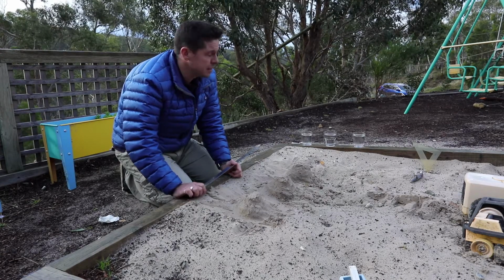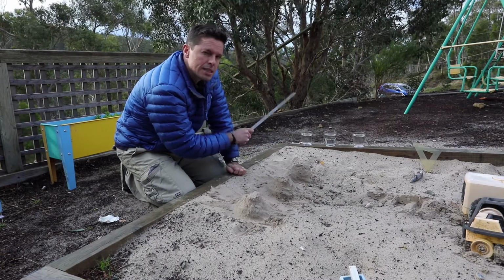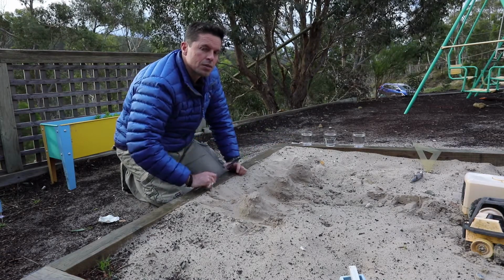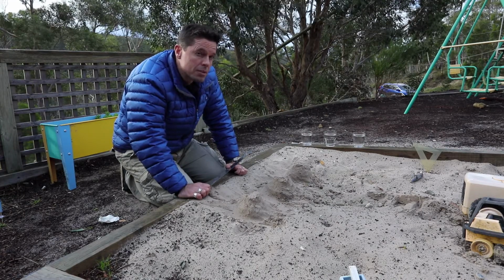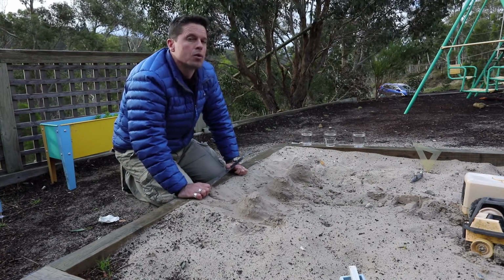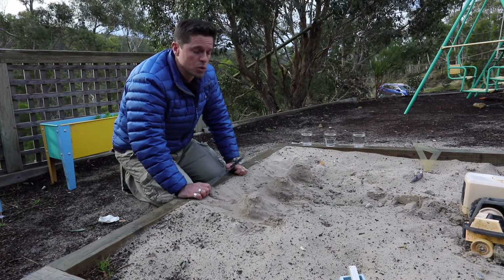Now, I'm not testing the amount of water, and I've kept the amount exactly the same so that we don't have too many other things going on. So we know it's not the amount of water I'm putting on, we're looking at the flow of water, so how quickly the water pours.